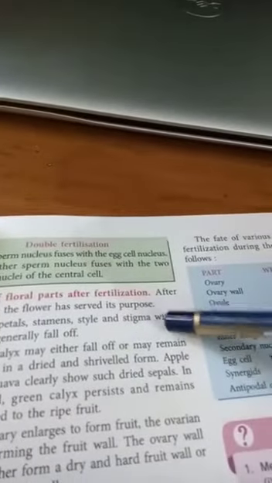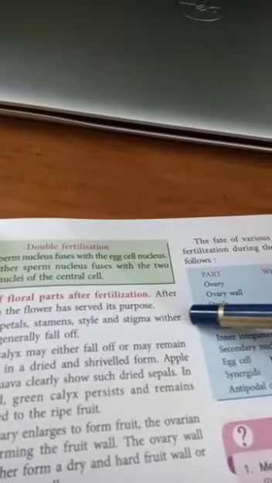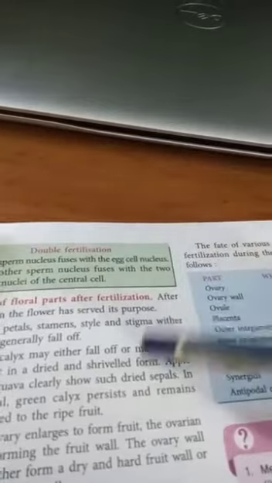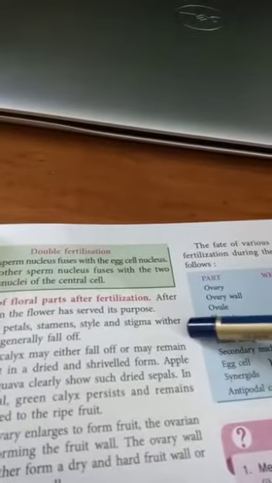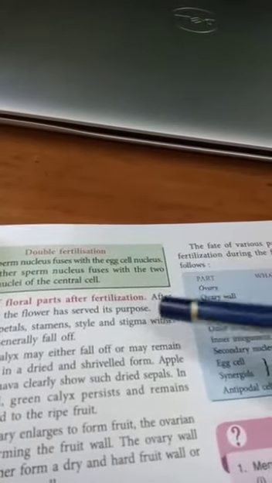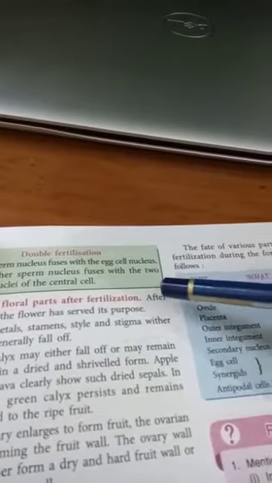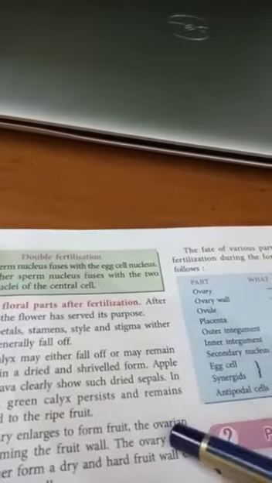Now let us look at the fate of some floral parts after fertilization. Petals, stamen, style and stigma wither off, गिर जाते हैं वो. Calyx में either fall off or may remain intact. कुछ केसेस में इंटैक्ट रहता है कैलेक्स, जैसे कि ब्रिंजल के केस में.